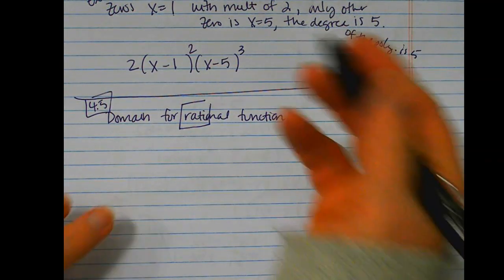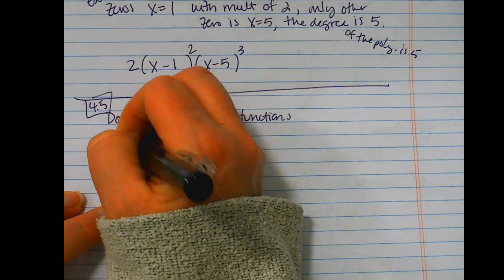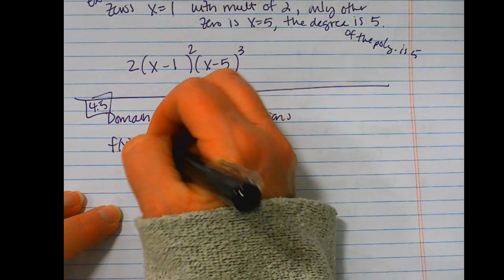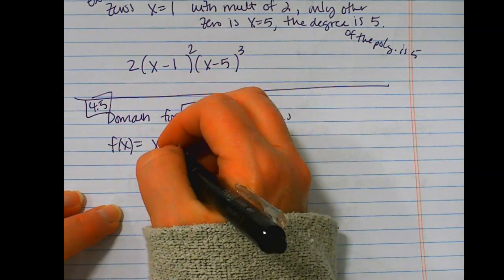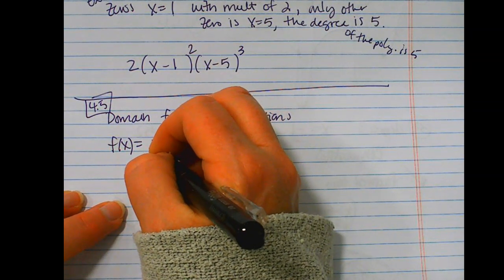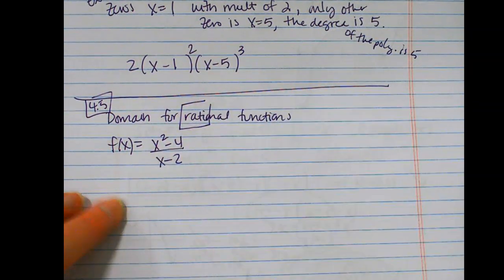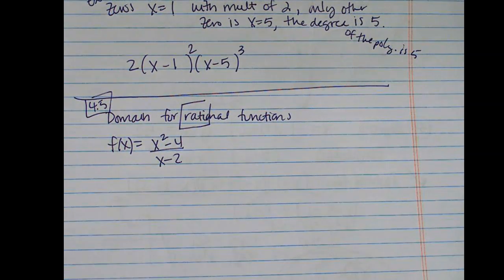So rational functions would be something like f of x equals x squared minus 4 over x minus 2. This is a rational function because it's got a top compared to a bottom. But I just want to talk about domain right now.